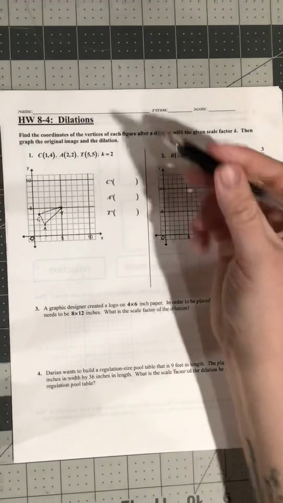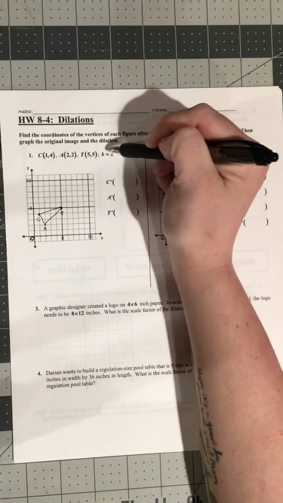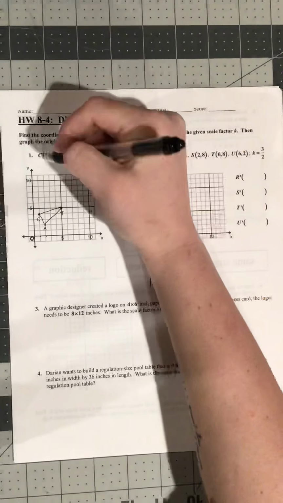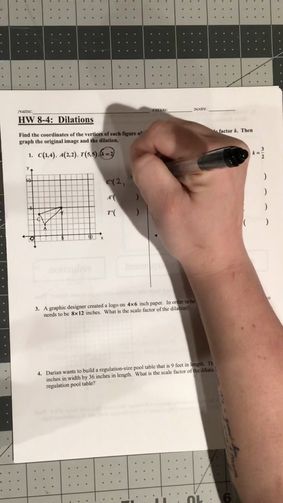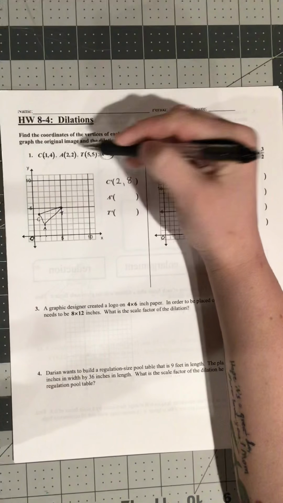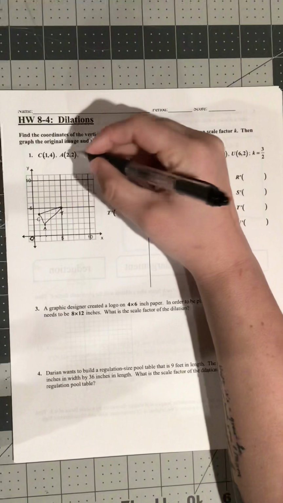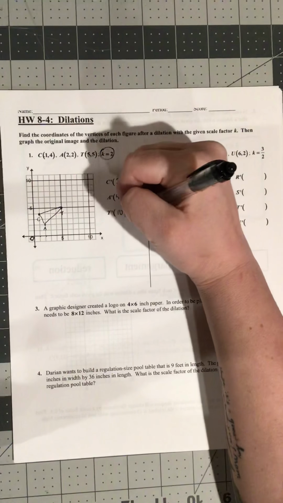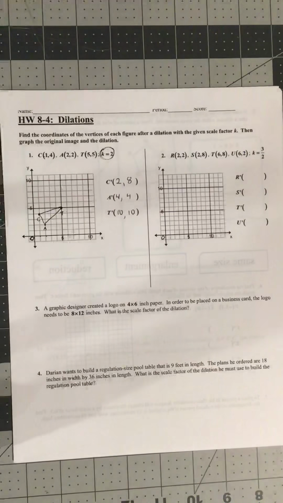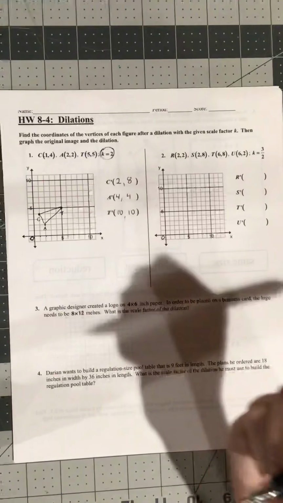So we're gonna do 1 times 2 because this is our dilation factor. So 1 times 2 is 2. 4 times 2 is 8. 2 times 2 is 4. 2 times 2 is 4. 2 times 5 is 10, and the other one is 10. So now, let's graph these and see how big it got. Why is my voice doing that?